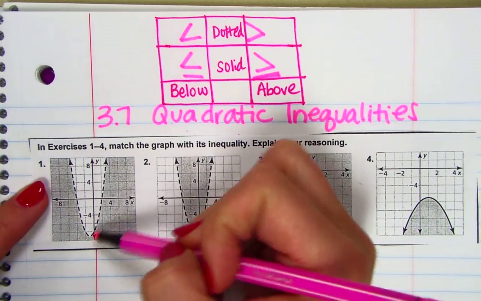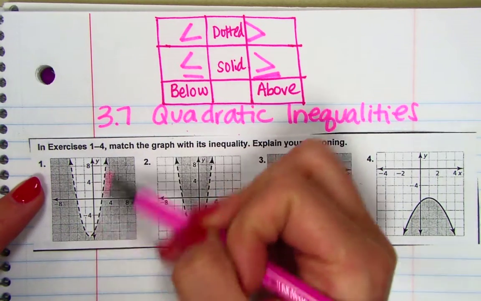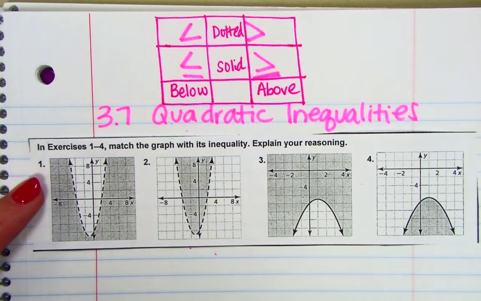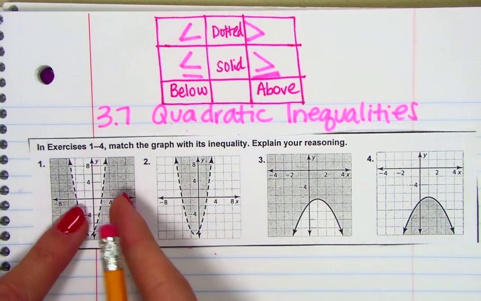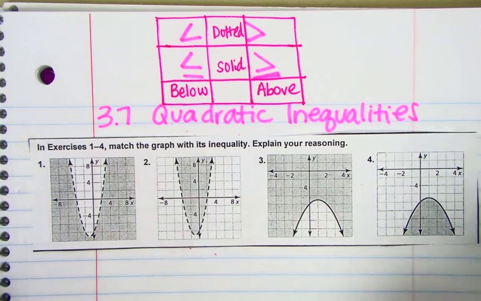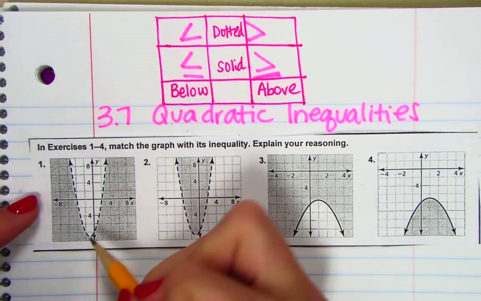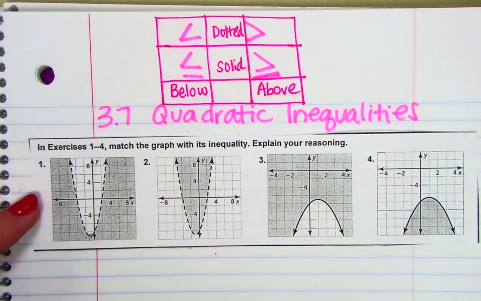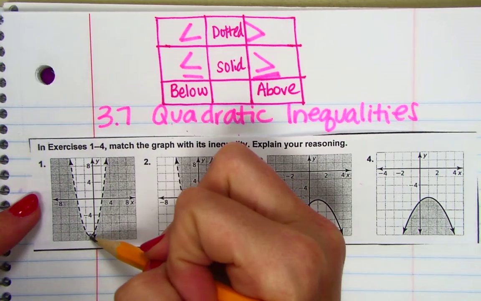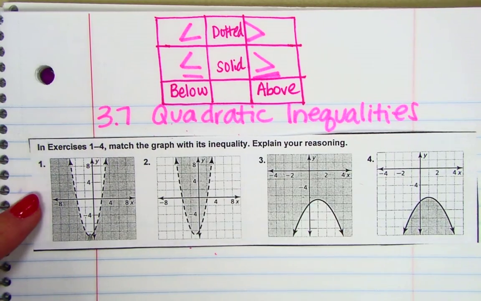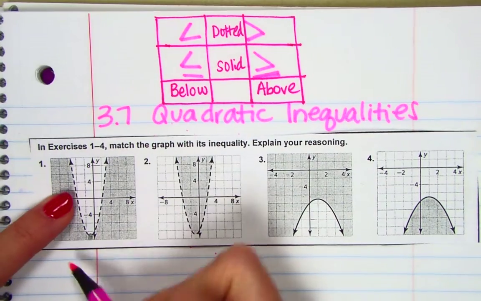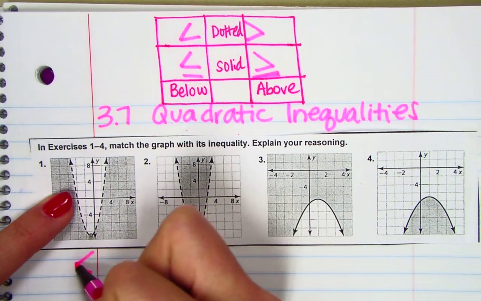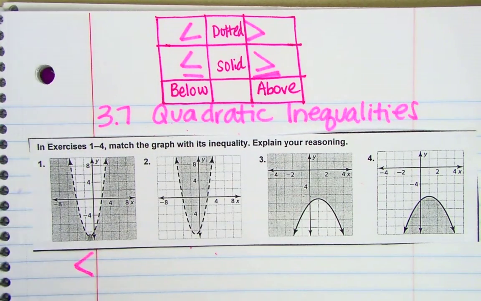Well, is the graph shaded underneath the graph or above the graph? Right, underneath, okay? Kind of hard to tell because it really looks like it's shaded on the left and on the right here. But the way to tell for sure is start at the vertex. That's the highest or lowest point. And then you can see definitely it's underneath there that's shaded. So it's below, it's dotted. So that means this is a less than graph. So let's label that one less than.